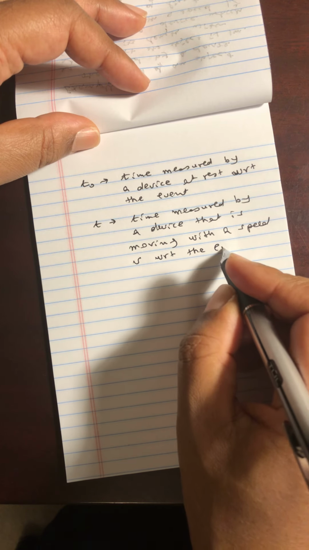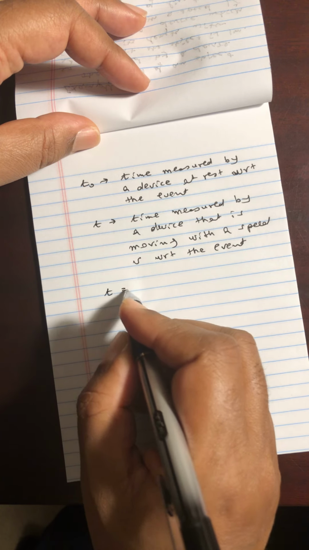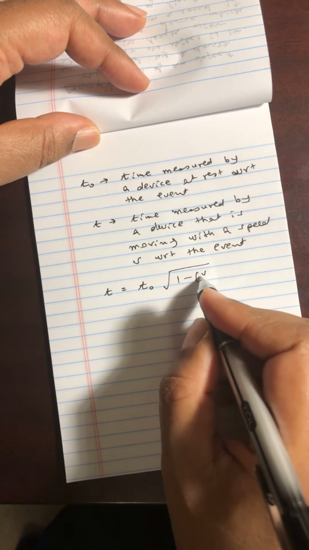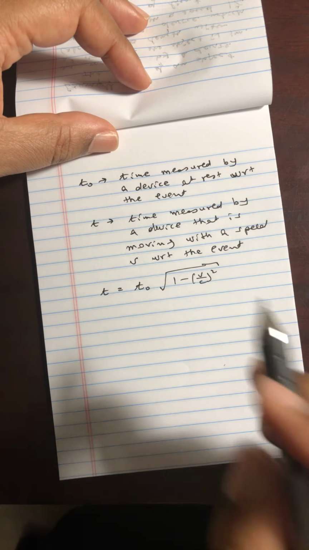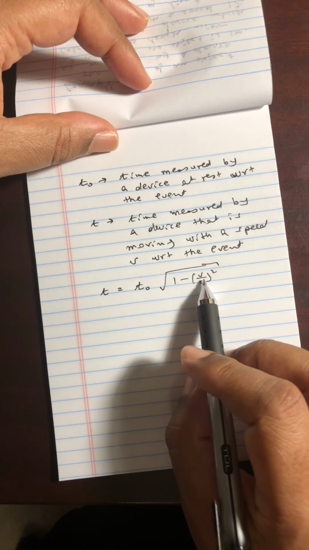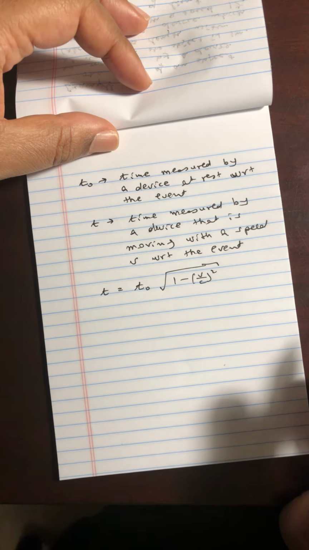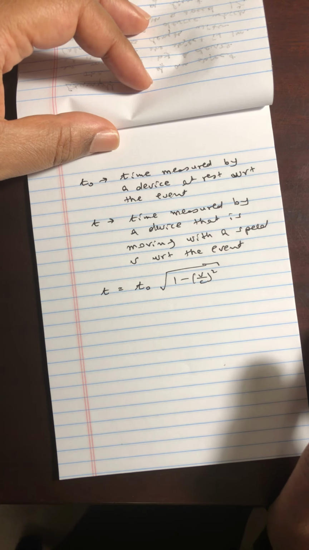Then these two time intervals are related by the following formula: T equals T naught square root of 1 minus (v over c) squared. So as you can see, this ratio will be smaller, so the time decreases as the speed increases.